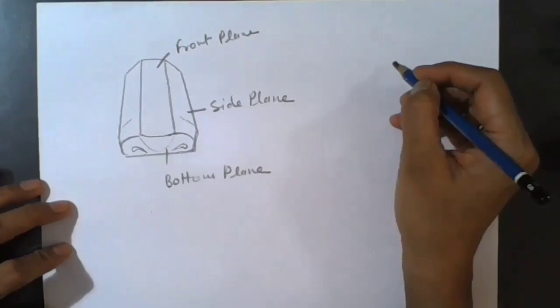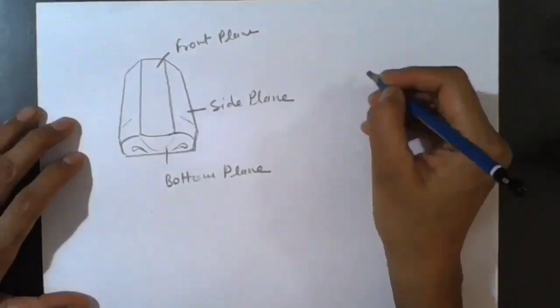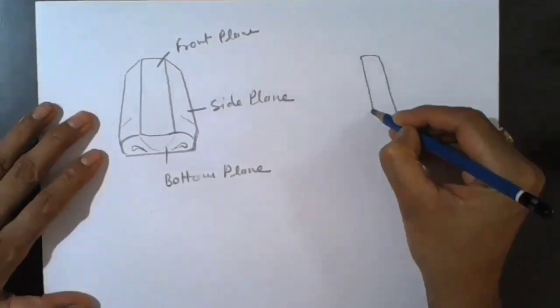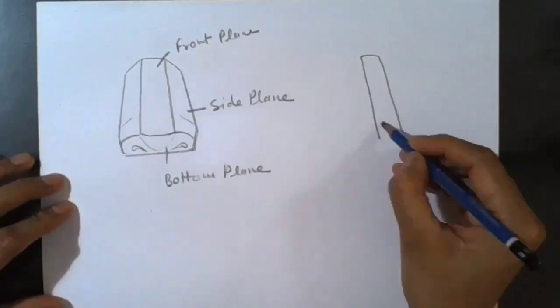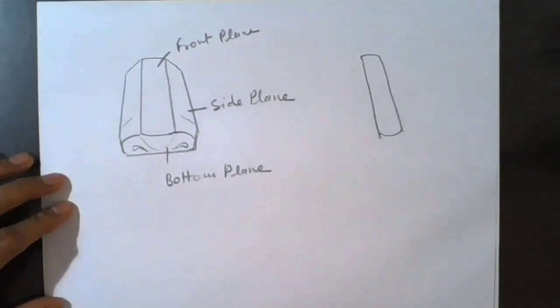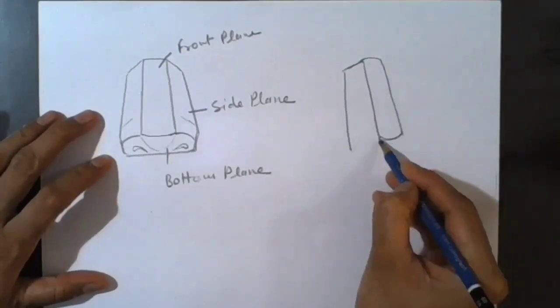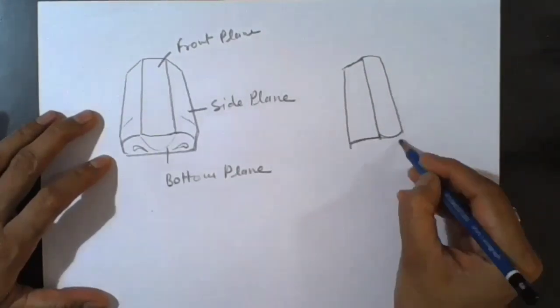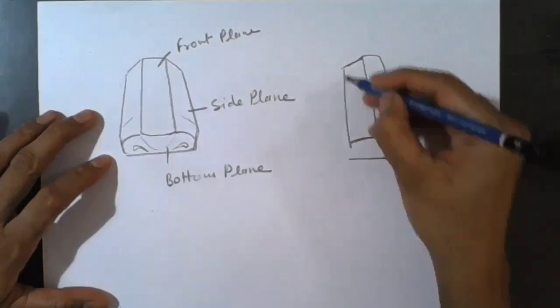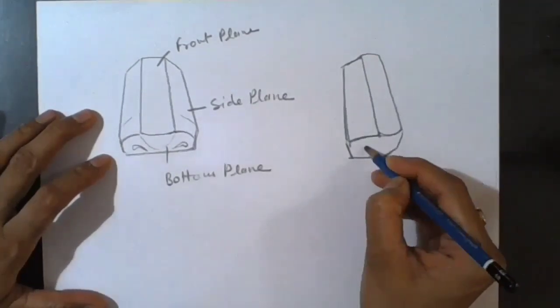If we change the side of the nose, then we can see front plane and one side plane. And the bottom plane area will change.